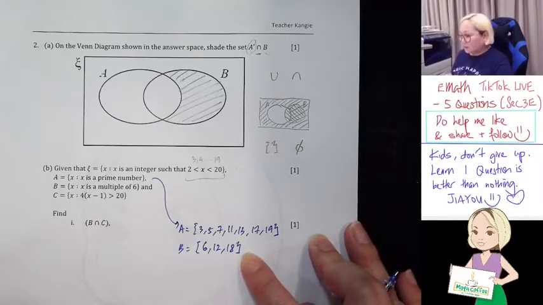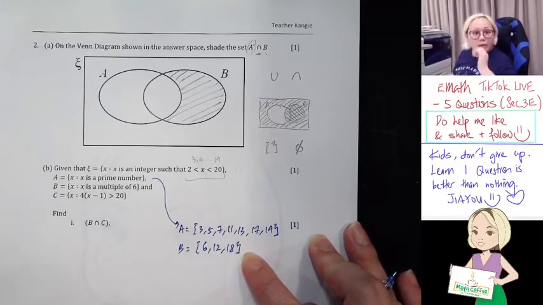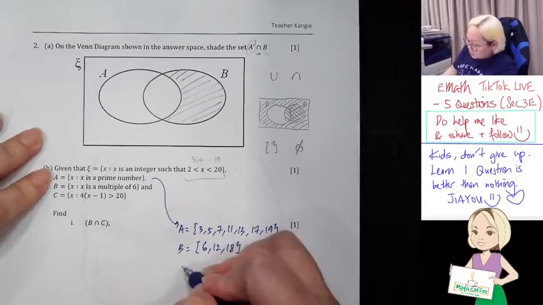Yes, correct. A prime number is a number with only 2 factors, 1 and itself. So 1 is not a prime number. The smallest prime number is 2. Understand? Because 1 did not fulfill the condition of having 2 factors, because 1 only has 1 factor, which is 1.